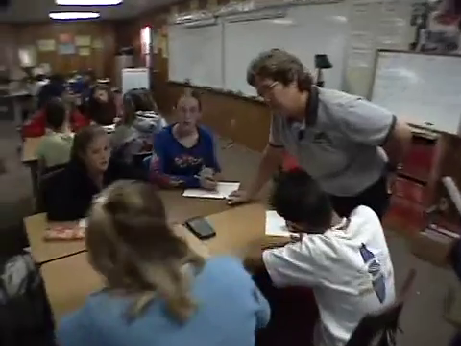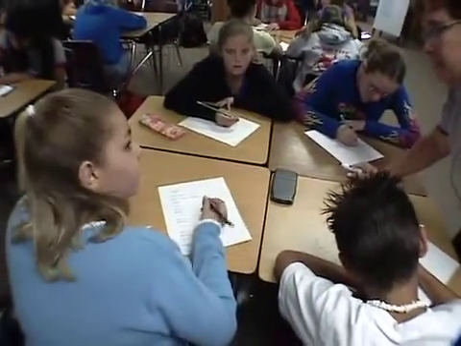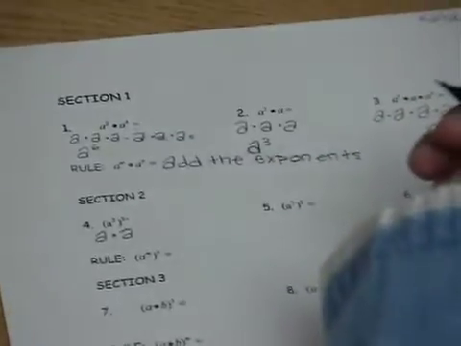Okay, that's cubed, right? So how many times would you multiply the inside part? What's in the inside part? The a squared. Okay, so write a squared. And how many times would you have a squared? 3 times. Okay, so write that out.